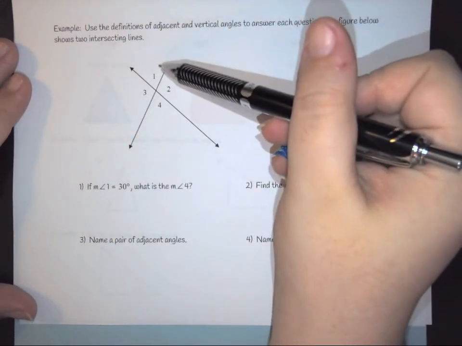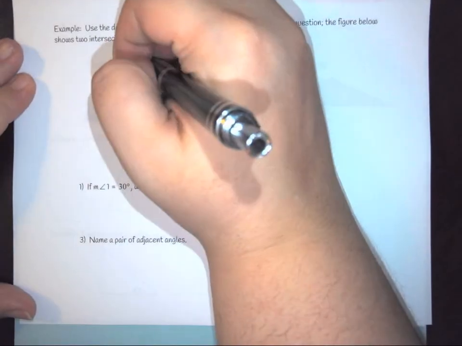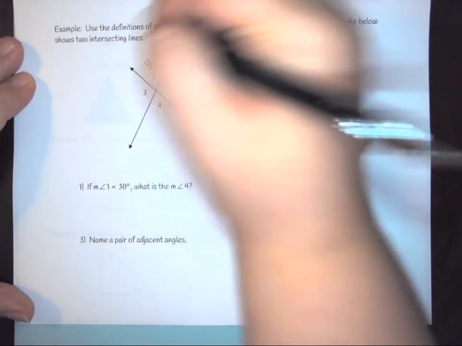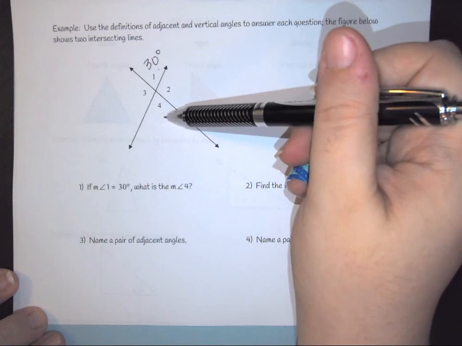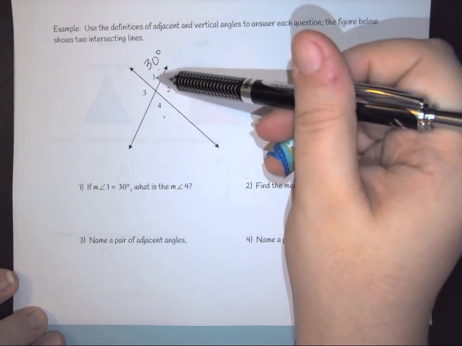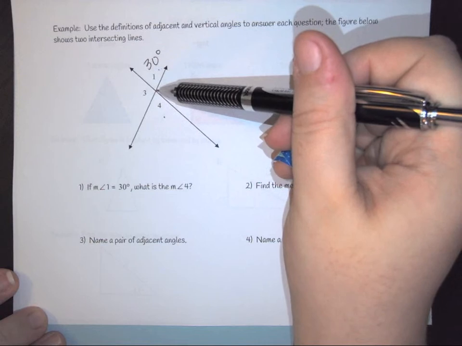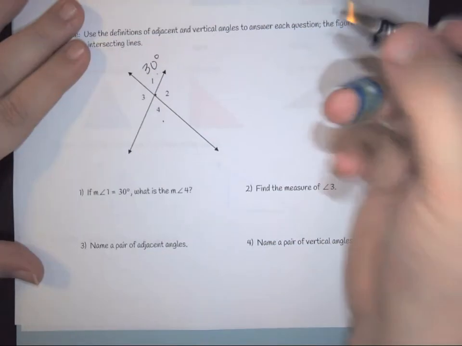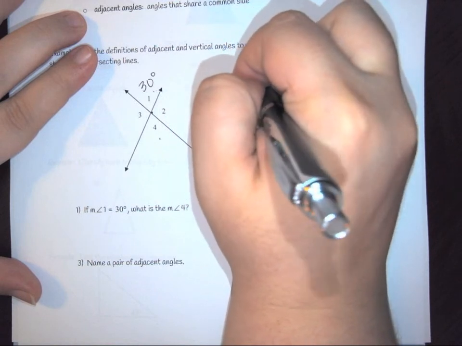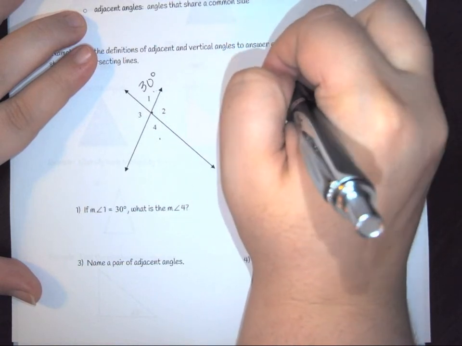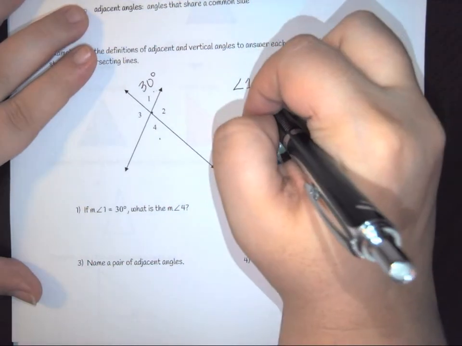So here we are looking at angle 1, and we are saying that this is 30 degrees. The measure of angle 4 is directly down here. Notice these two angles only share a point. What that means is that angle 1 and angle 4 are vertical.